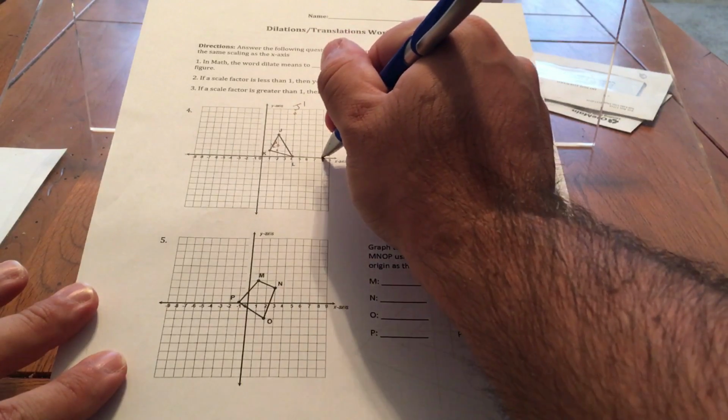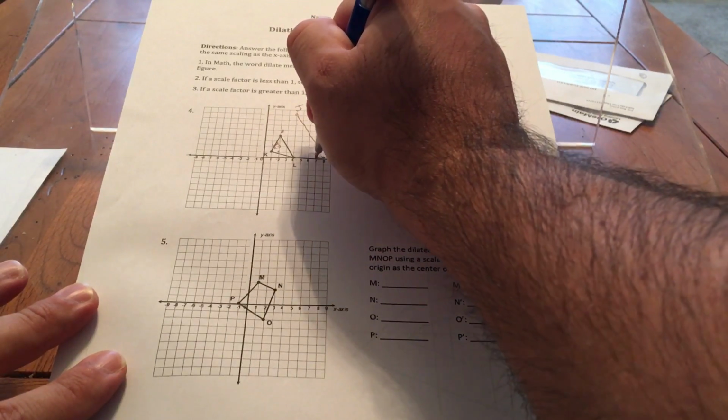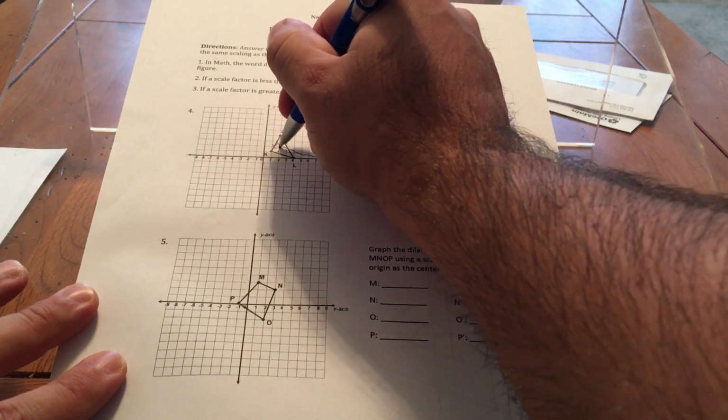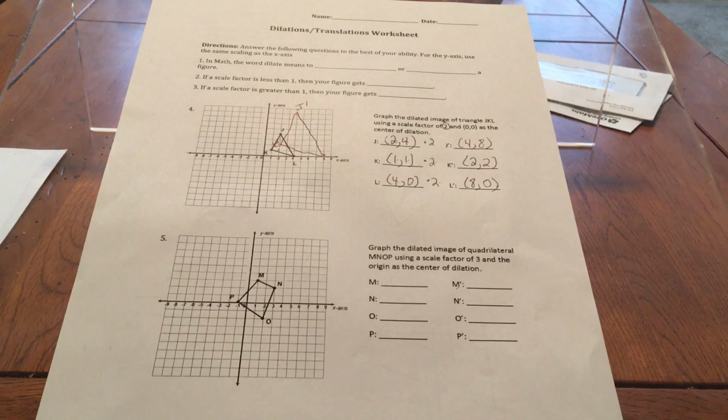So it's sitting right here on this line. And we can connect the dots. And it's going to make that same shape. It's just going to be much bigger. All right. So that's what dilating an image will do. It's going to take a shape and make it either bigger or smaller.